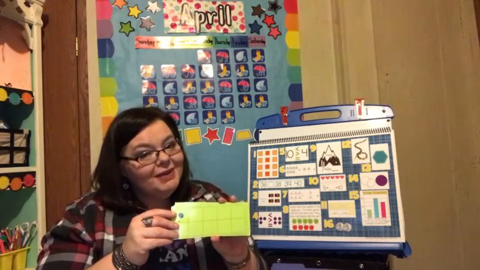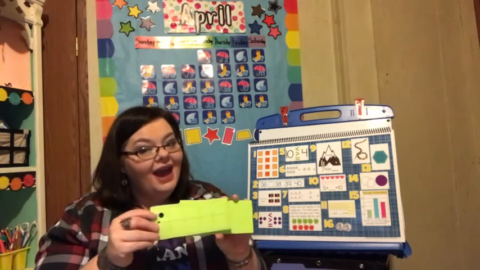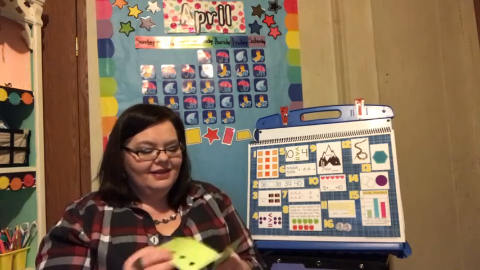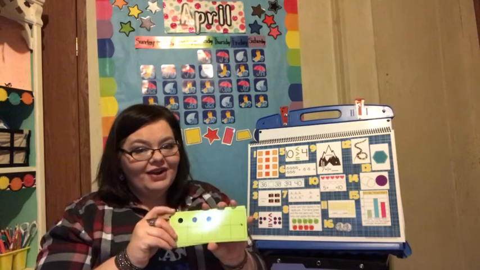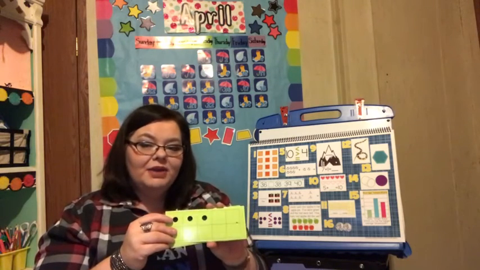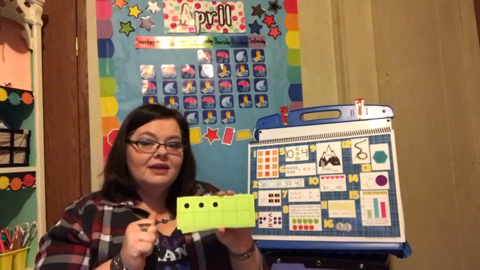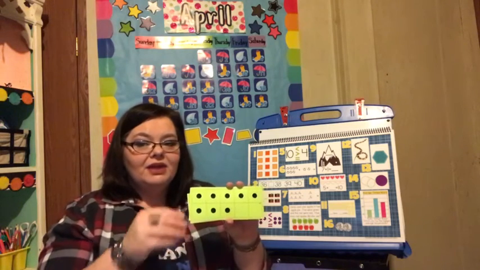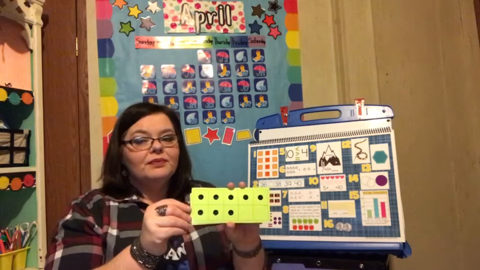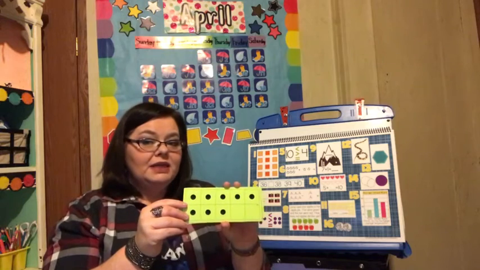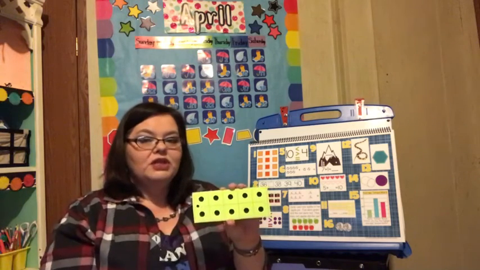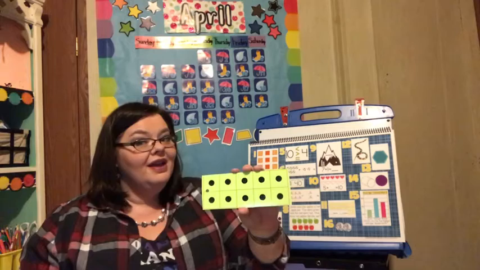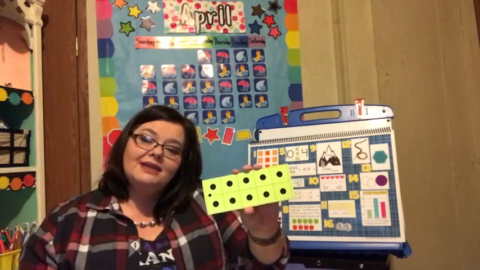How many dots are on this card? And how many do I need to make 10? 9. How many dots are on this card? Good. And how many do I need to make 10? 7. How many dots are on this card? 8. And how many do I need to make 10? 2 more. Good job. How many dots are on this card? And how many do I need to make 10? That's right. You guys are so smart. Everybody kiss your brain. Oh, smart brain. Smart brain. All right, guys.